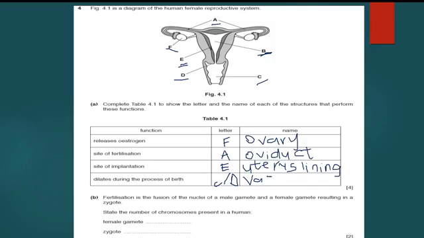Vagina, if you go for C. Okay, and if you go for D, we are going to call it the cervix. The cervix. We have X there. So you can see, just doing that, knowing the parts and their functions, we are going to give you 4 marks.